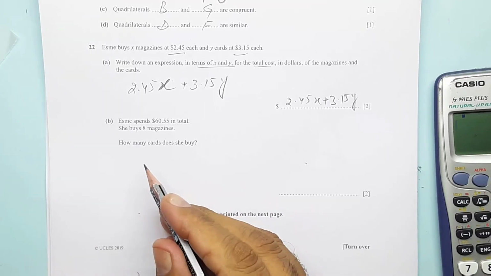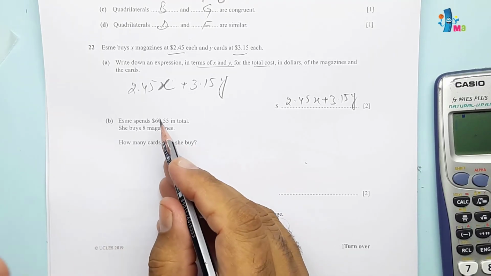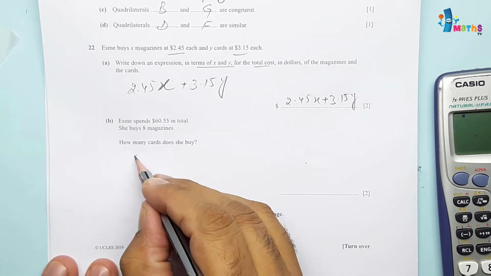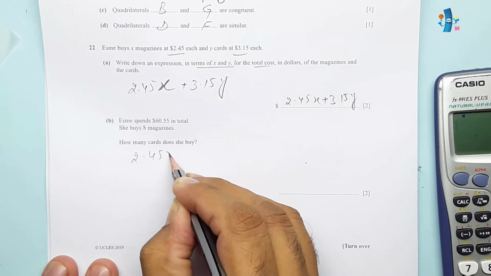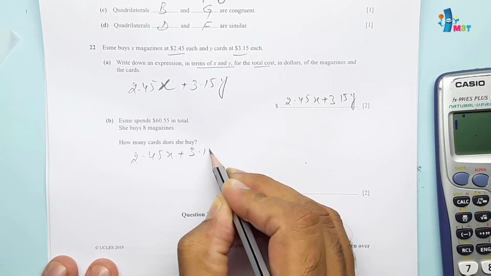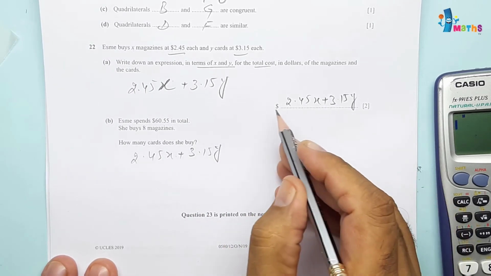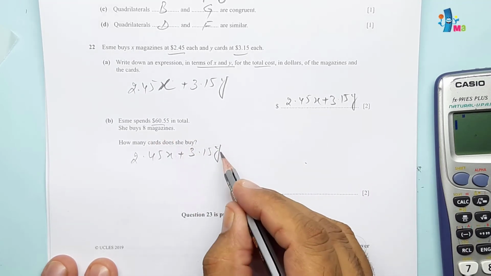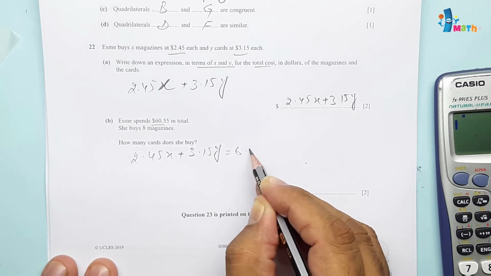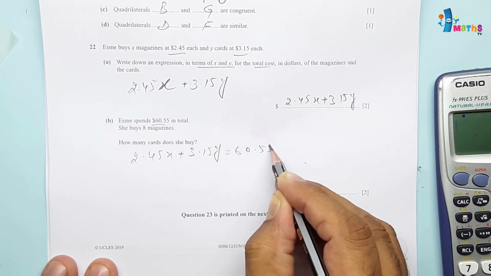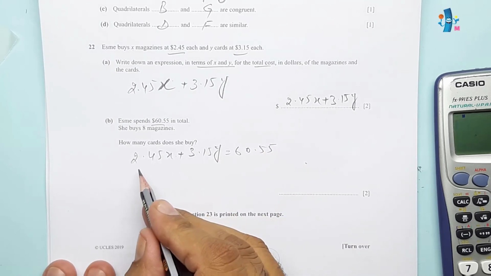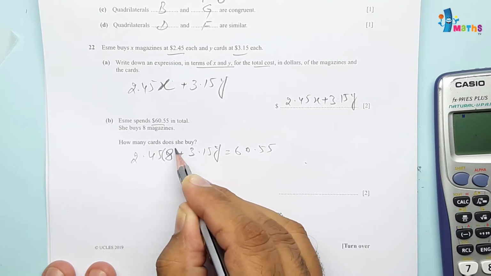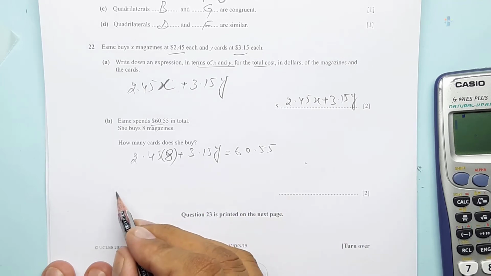So for this question, what we can do, we know this is the price, and this is the equation which we know, which is 2.45x plus 3.15y, the equation which we have done in A part, and they are saying this is the total amount spent, which is 60.55. And 8 are the magazines, so we can replace x by 8. So this will be our modified equation.